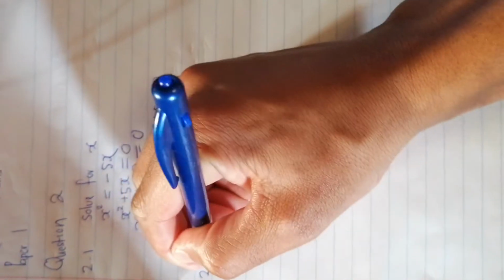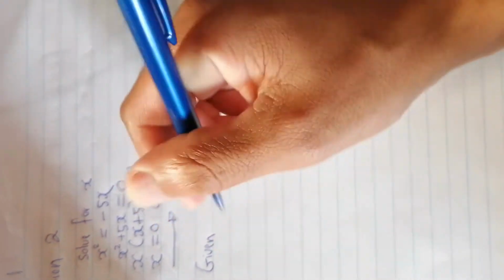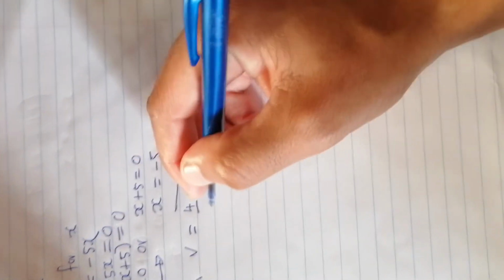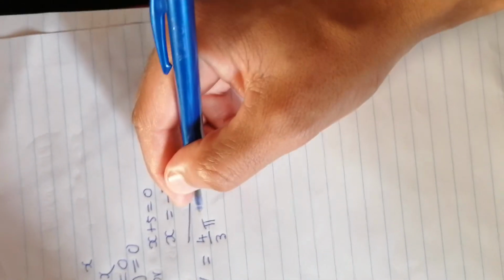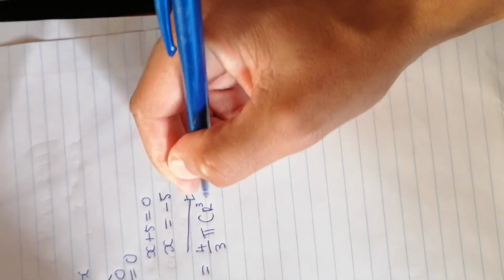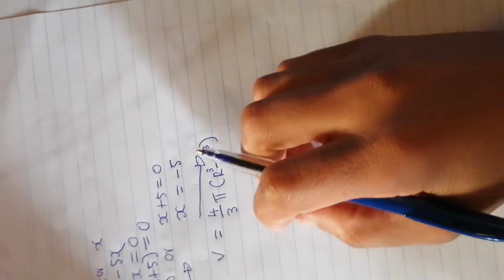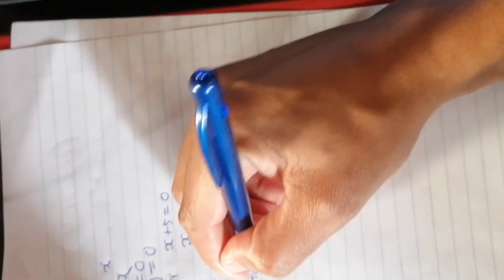Now question 2.2, we're given V is equal to 4 over 3 pi r to the power 3. Okay, we have capital letter R and we have small letter r. Then you have to solve. Then they're asking us to make r the subject of the formula.